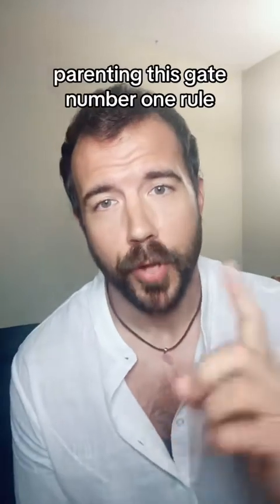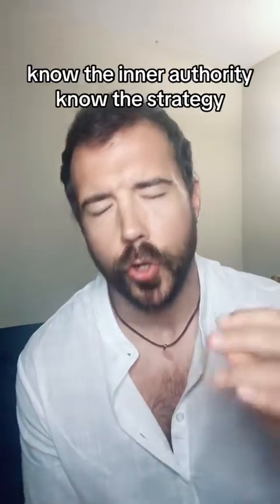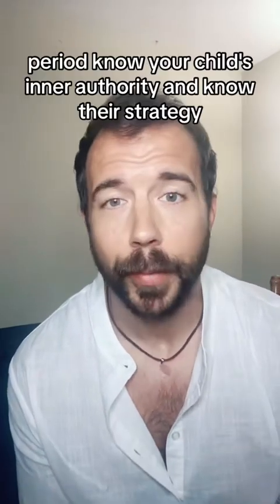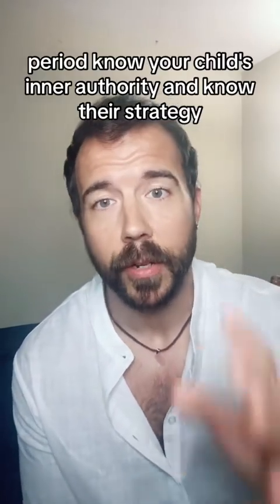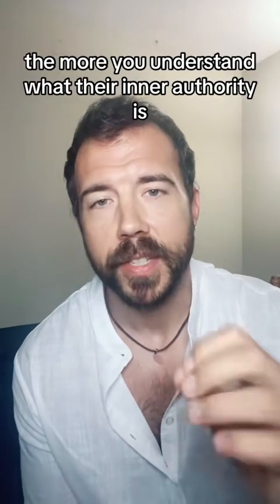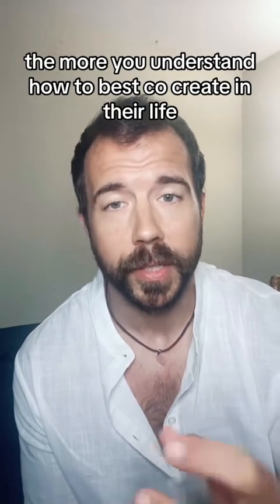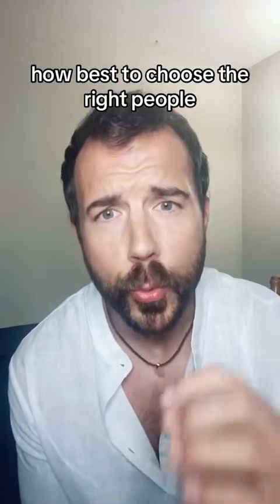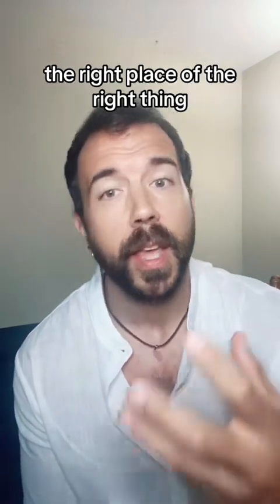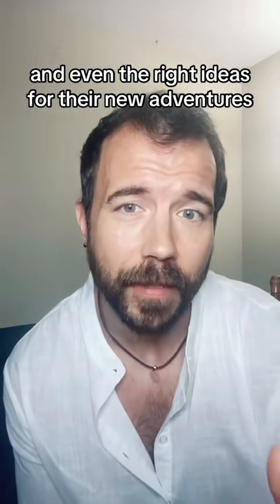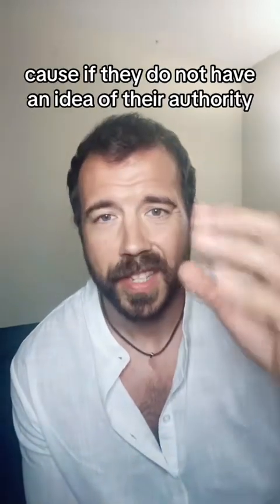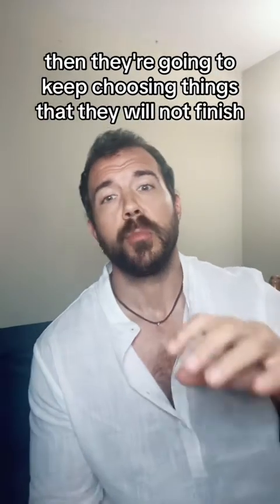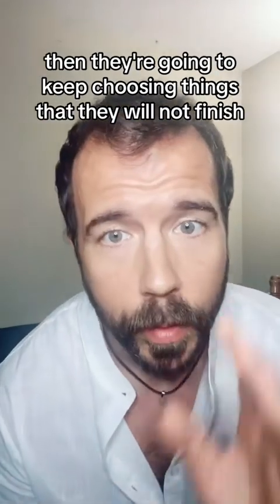Parenting this gate. Number one rule, tip, trick, everything. Know the inner authority, know their strategy. Period. Know your child's inner authority and know their strategy. The more you understand what their inner authority is, the more you understand how to best co-create in their life, how best to choose the right people, the right places, the right thing, and even the right ideas for their new adventures. Because if they do not have an idea of their authority, then they're going to keep choosing things that they will not finish.